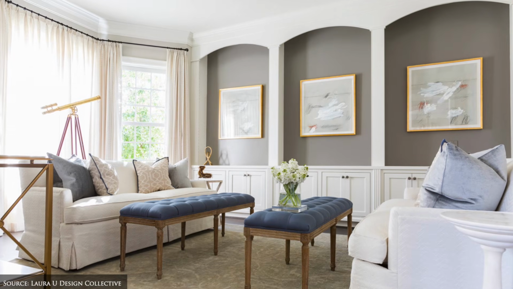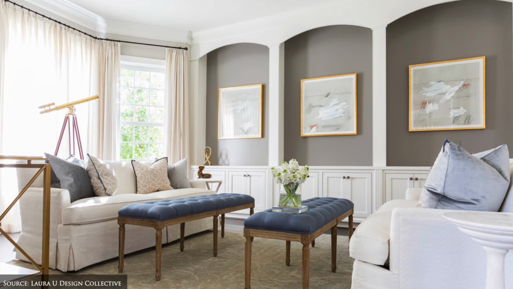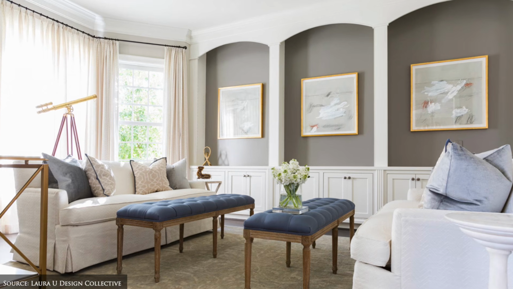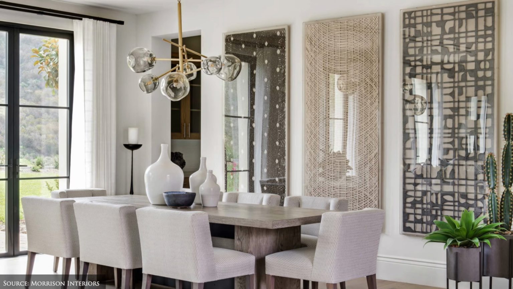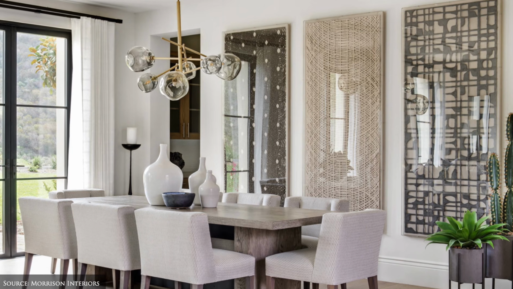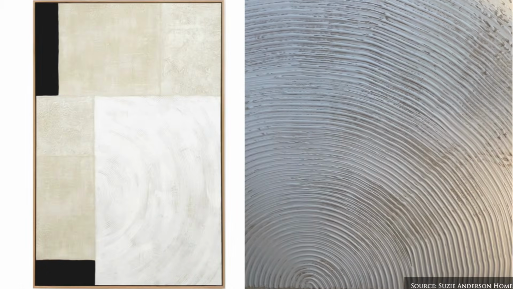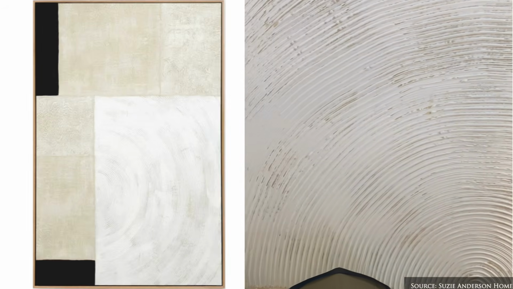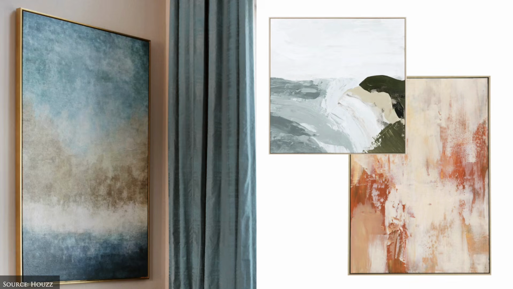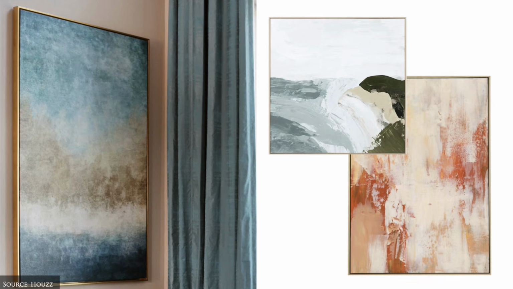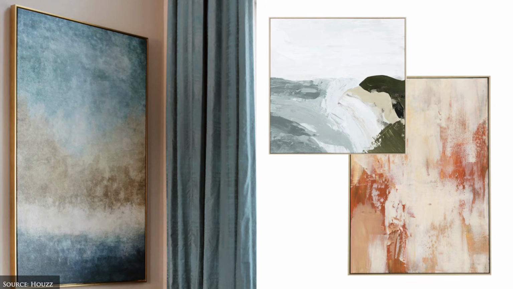Alternatively, a streamlined series of art prints would also be appropriate. Ideas include framed abstract art and modern acrylic canvas art showcasing bold pops of colour.